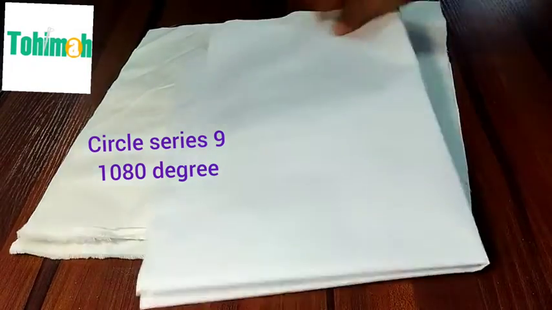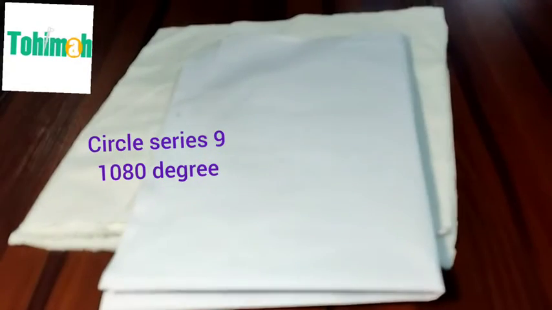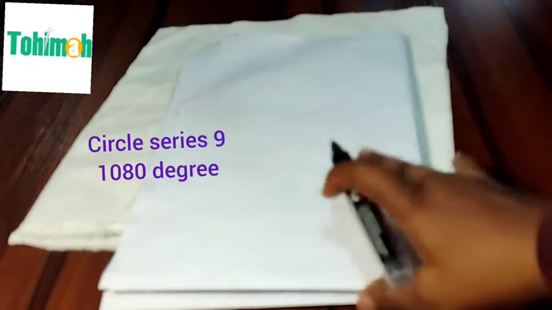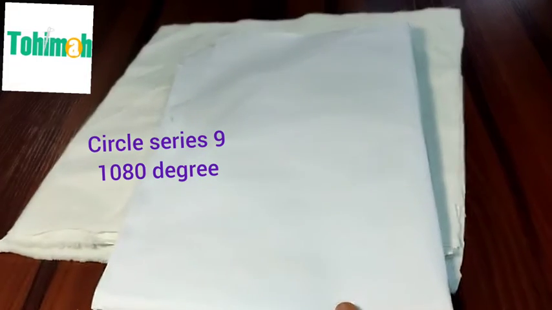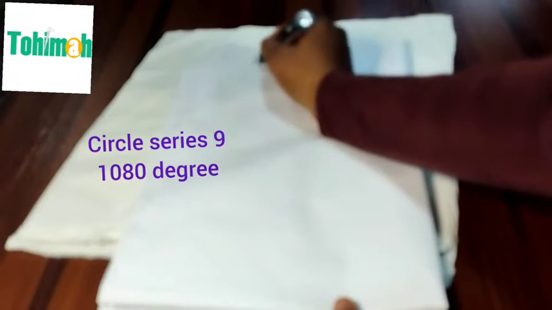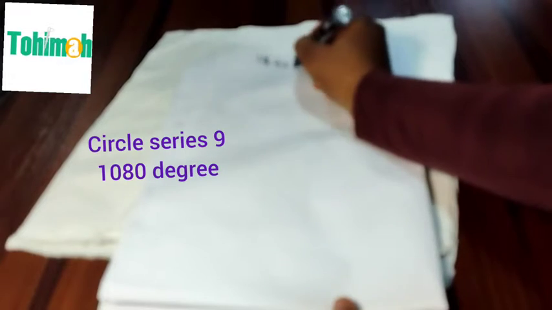So now I have my paper here. I'm going to use it to calculate. The first one we are going to look at is the 1080 degree circle.